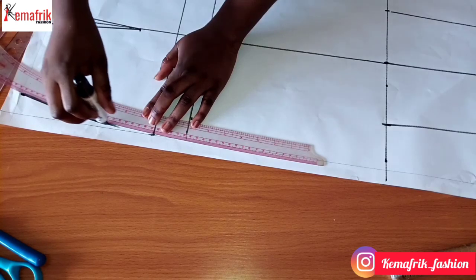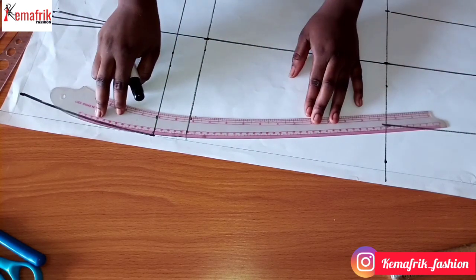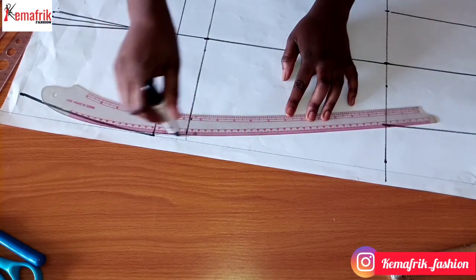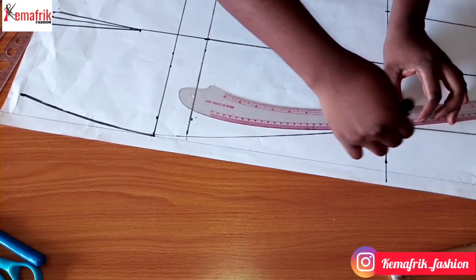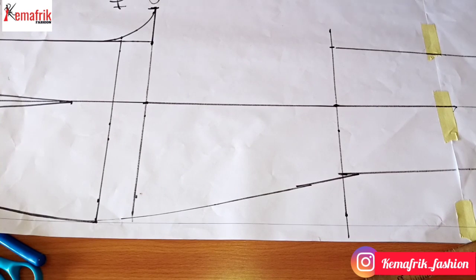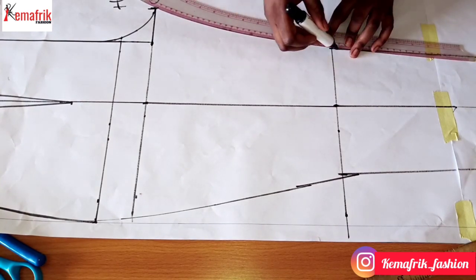Avoid sharp curves. They are not your friend. And again, whatever curve you're using is there to guide you. Feel free to modify it. So, and here we have this.